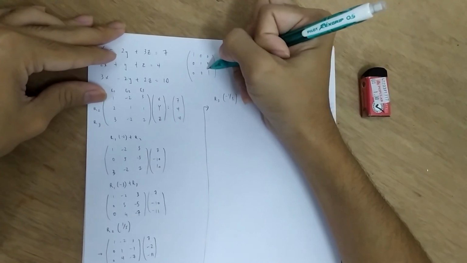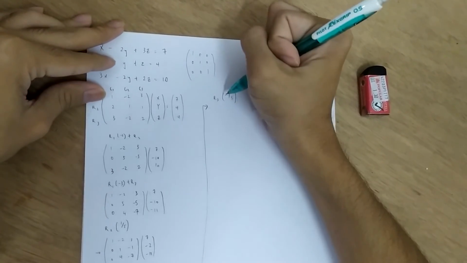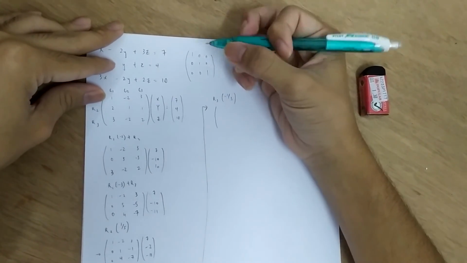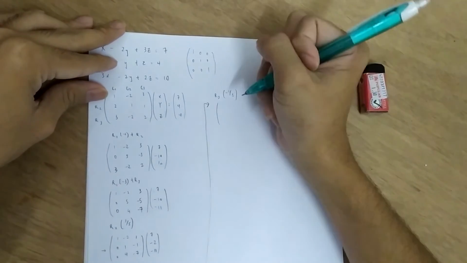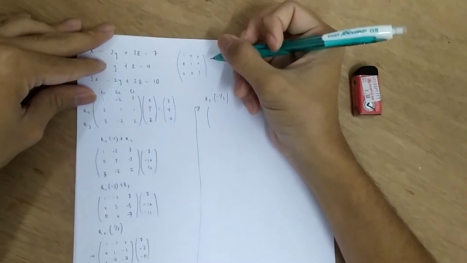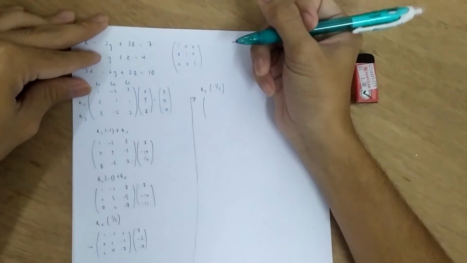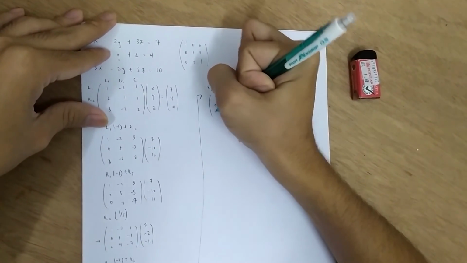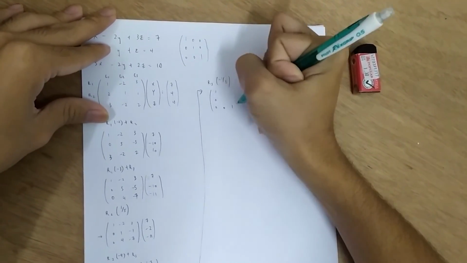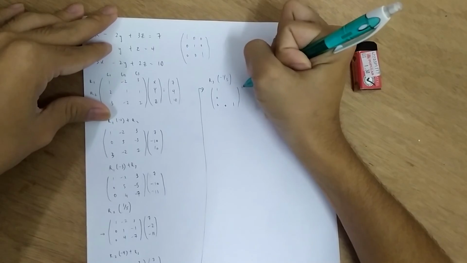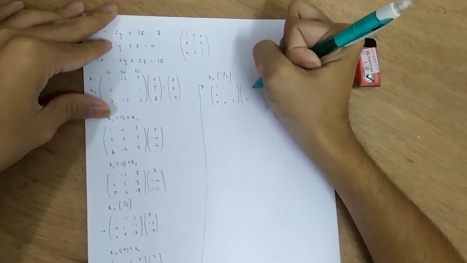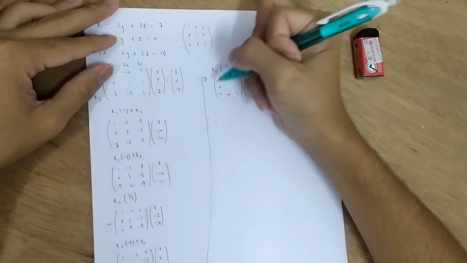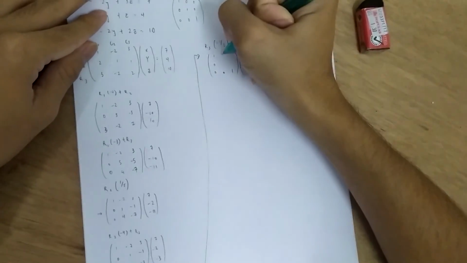Because here there is a negative, we need to make the negative disappear, so I multiply by negative so it becomes positive. So 1, 0, 0, 0, 1, 1. Because of the multiplication, I multiply row 3 only, and the others are the same.